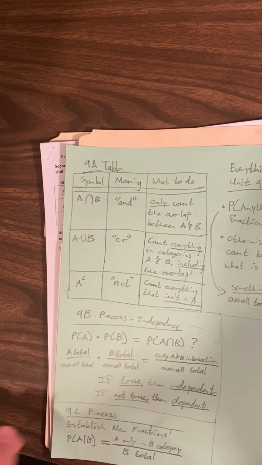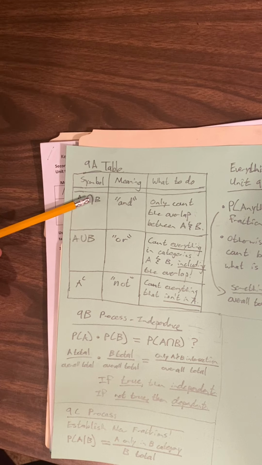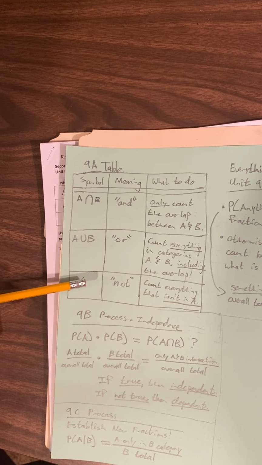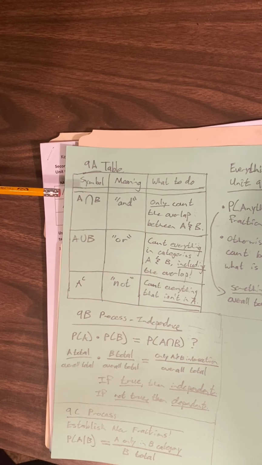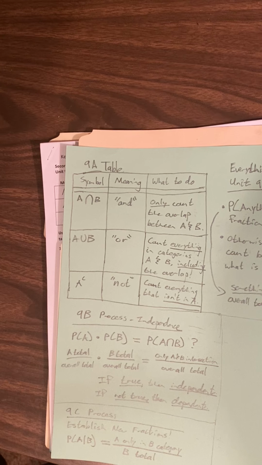So I'll start here with 9A, just wanna make sure everyone can see it. 9A has to do with our different symbols. We have our intersection symbol, our union symbol, and then our complement symbol. Anytime we see this with A, and I just use A and B, those are just two things. It'll be very obvious in the question what the two things are.